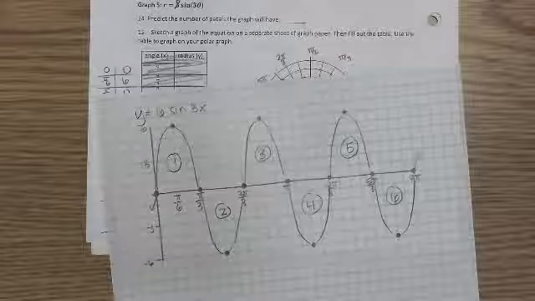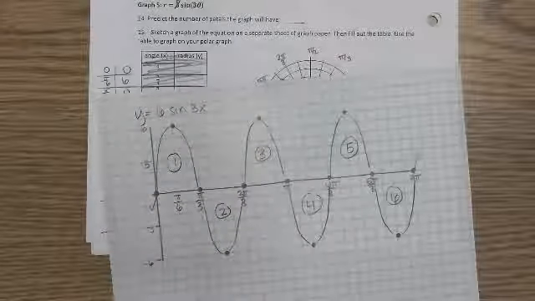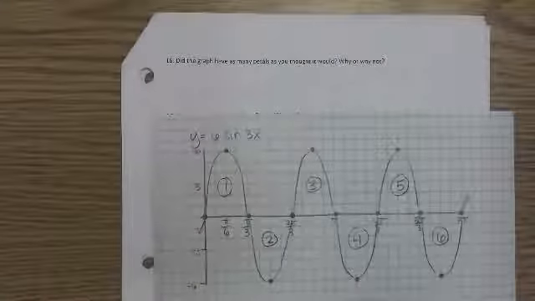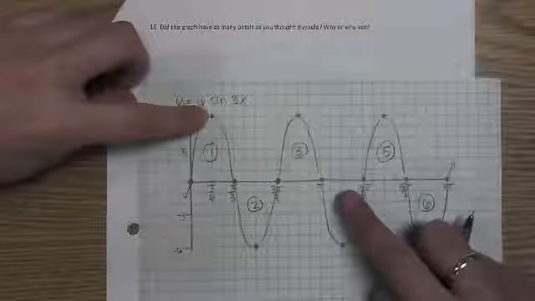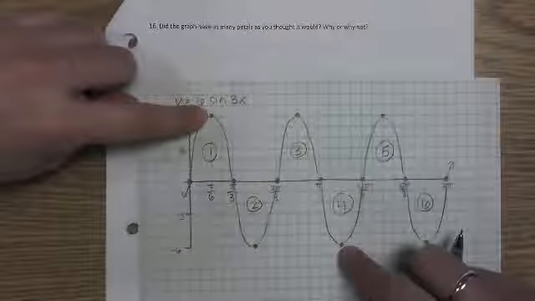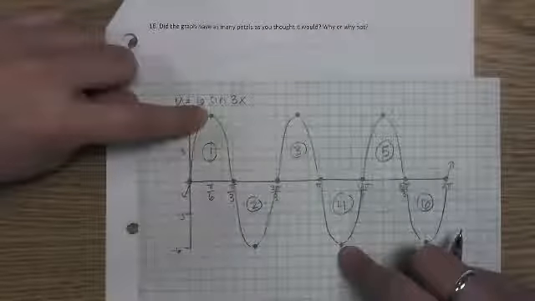Alright, so there are some questions for you to fill out after this, like, did the graph have as many petals as you thought it would? And the answer, I would guess, is probably not. You probably expected it to have 6 when it really only had 3 because they were on top of each other. So what I want you to notice is that petal 1 at pi/6 and petal 4 at 7pi/6, those are exactly 180 degrees apart, or they're exactly pi apart.